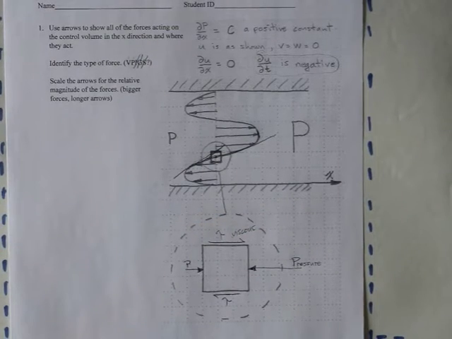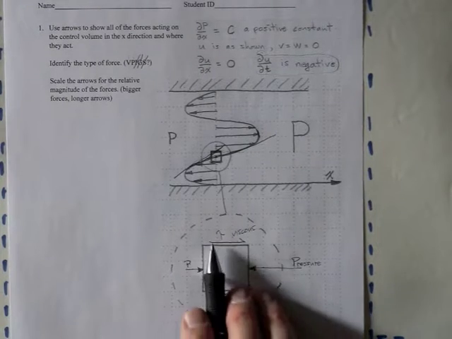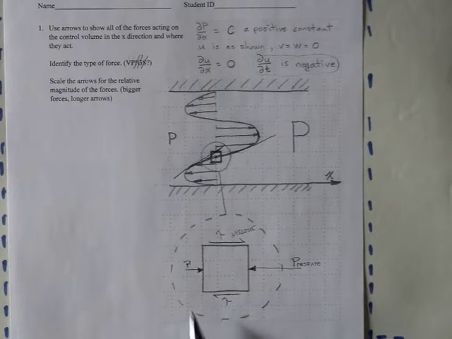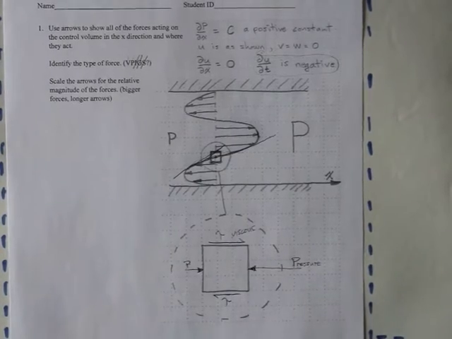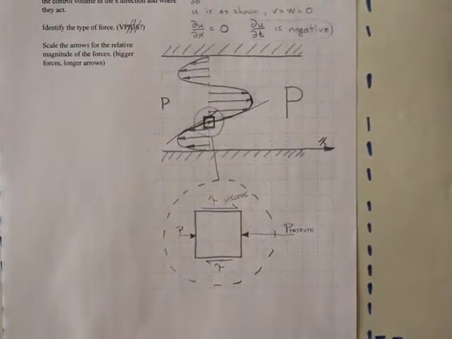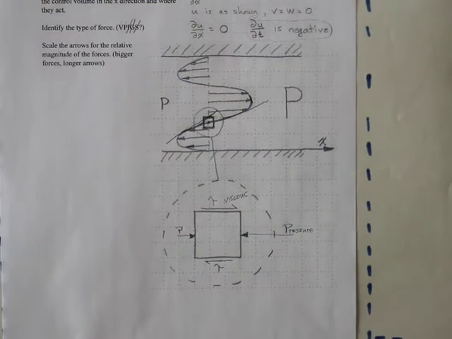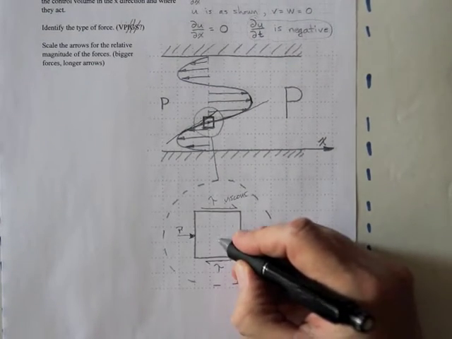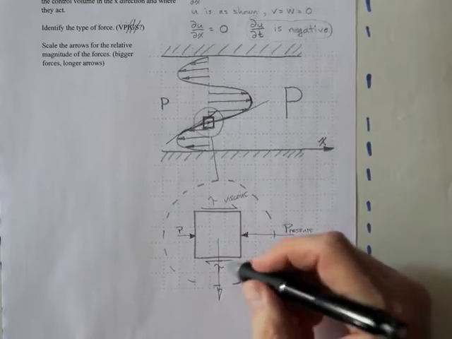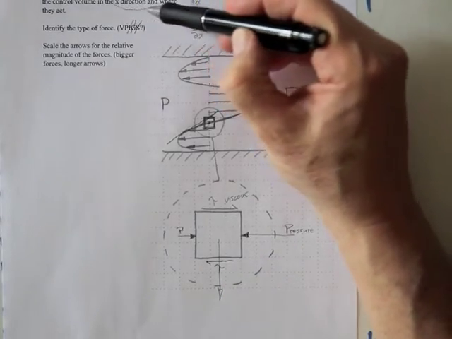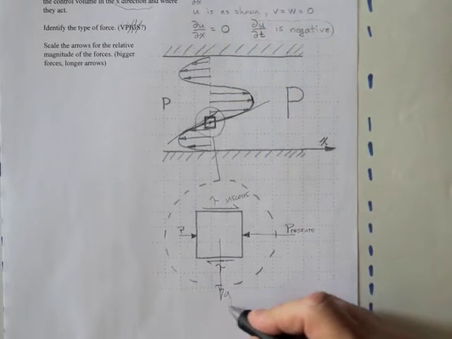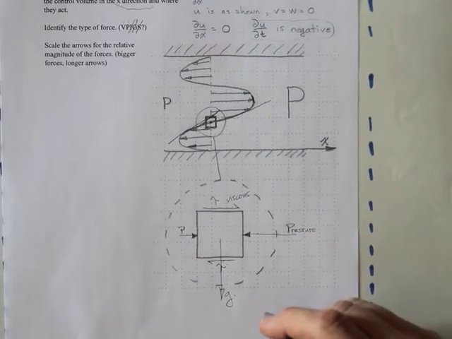But to get the marks for the question, you had to come up with the viscous forces, the pressure forces, show them acting in the right directions, and with the right relative magnitudes. So one of the things that I saw a lot of in this question was people adding gravity. Now that was not a force acting in the x direction, but for marking, I just ignored that.